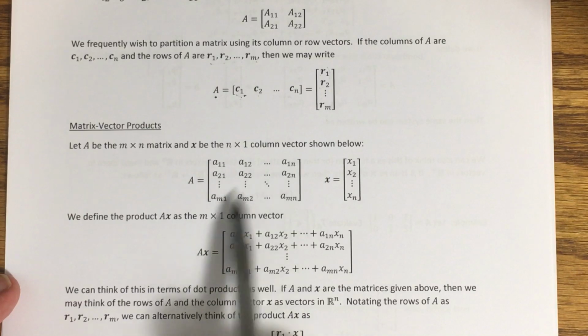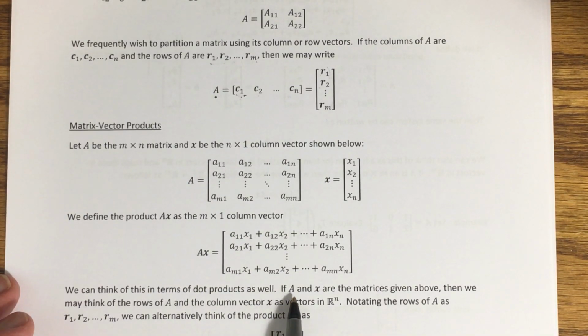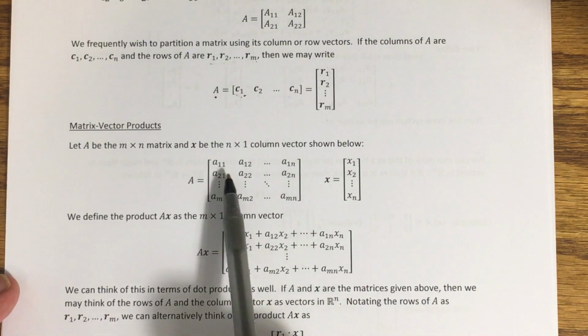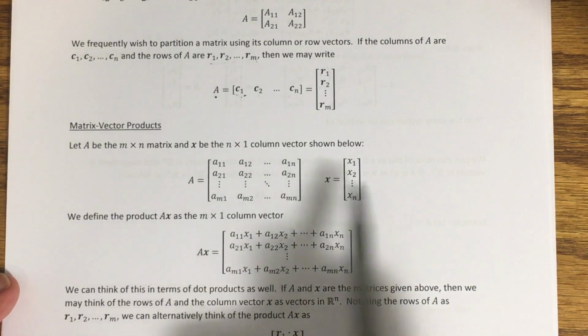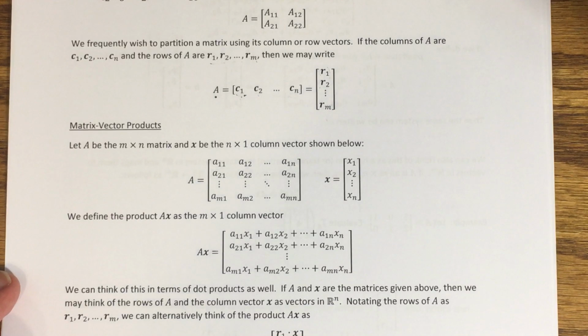And so we can actually represent this much more concisely. If A has R1 through Rm as its row vectors, so this is R1, R2, and so on and so forth, then rather than write this big mess, I can just think of Ax as this: R1 dot x, R2 dot x, all the way through Rm dot x. Each of these rows is just a dot product of a row with this single column vector.